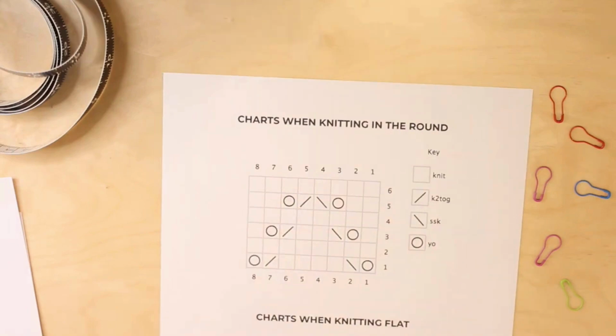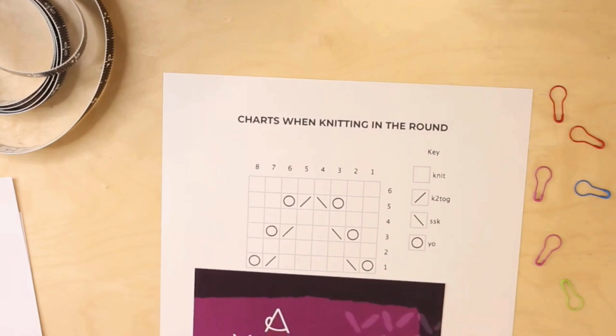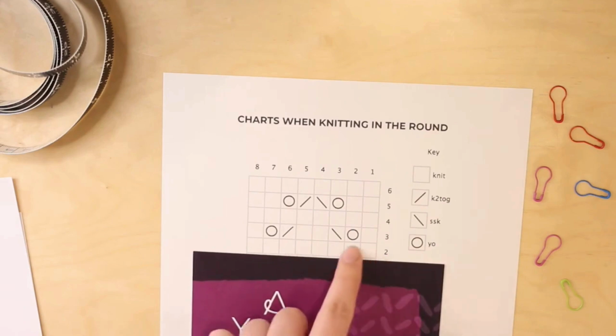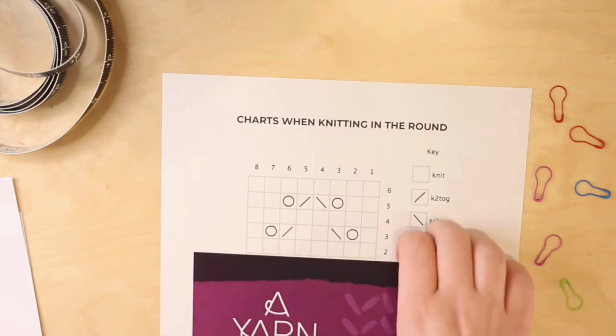When I'm working from a chart, I like to use a post-it note or a postcard to keep track of where I am. So I'll put it along the bottom edge of the row that I'm working. So if you're doing round 1 there, when I get to round 2, move it up so I'm only looking at the round that I'm working.